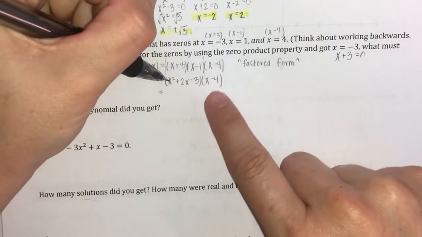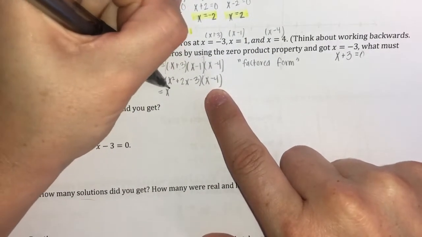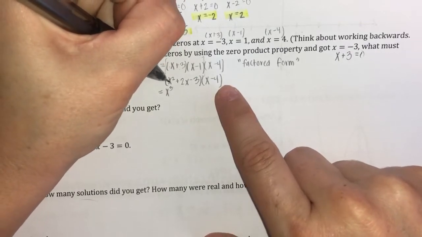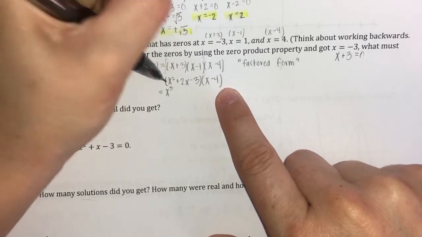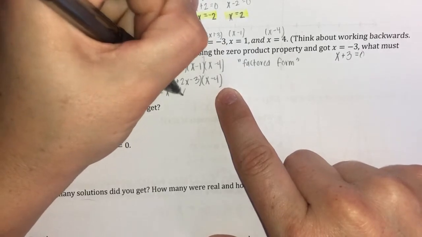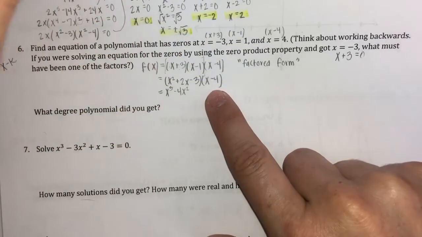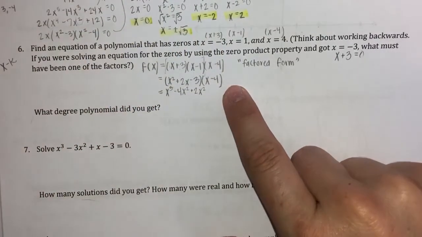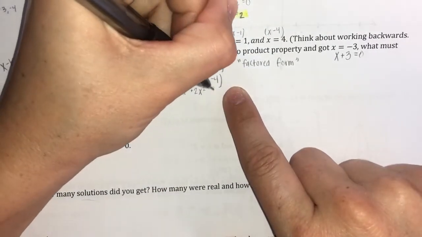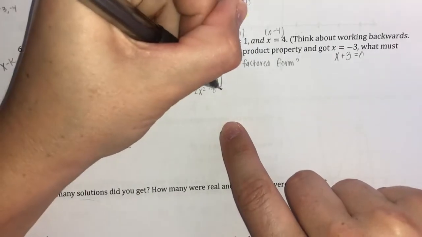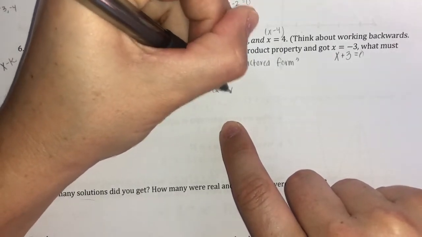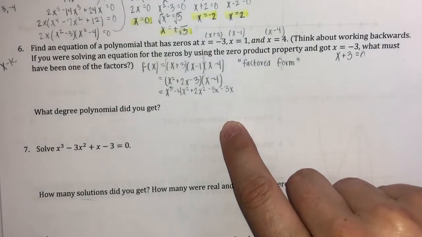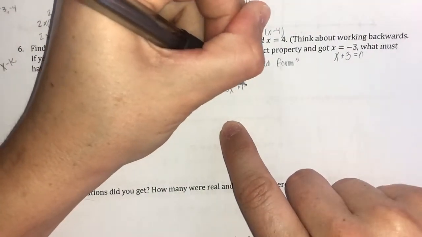And then x squared times x is x cubed. x squared times negative 4 is negative 4x squared. 2x times x is positive 2x squared. 2x times negative 4 is negative 8x. Negative 3 times x is negative 3x. And then negative 3 times negative 4 is positive 12.